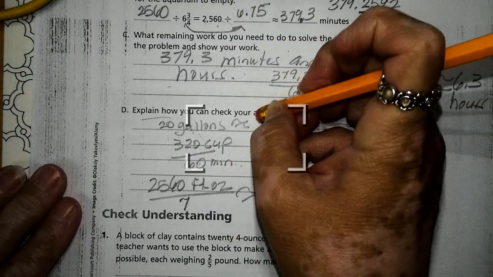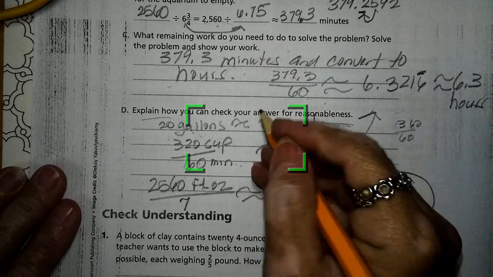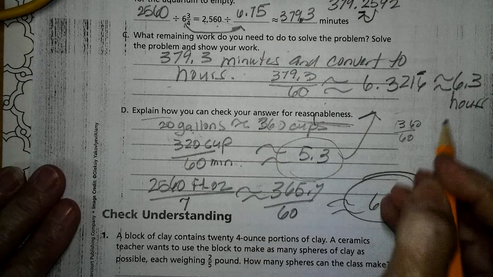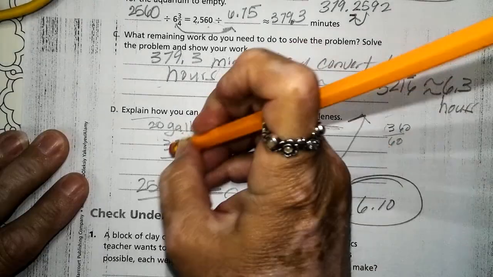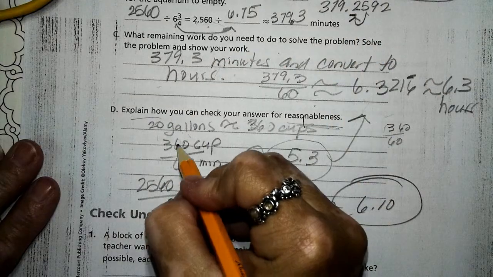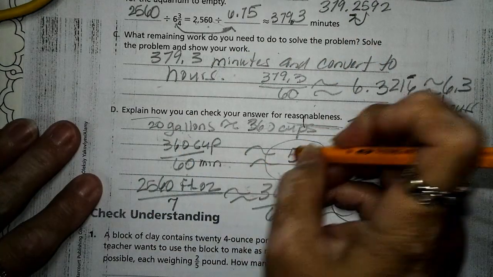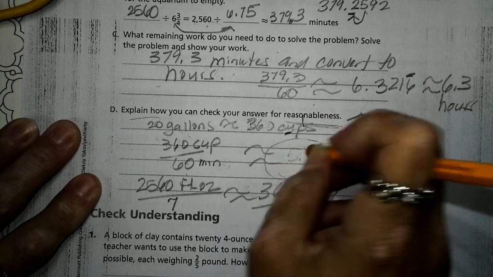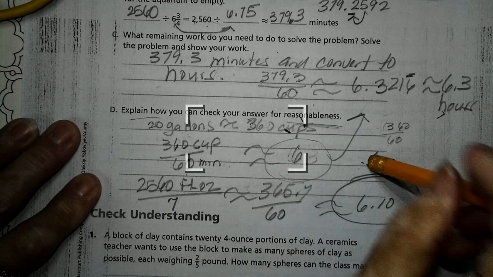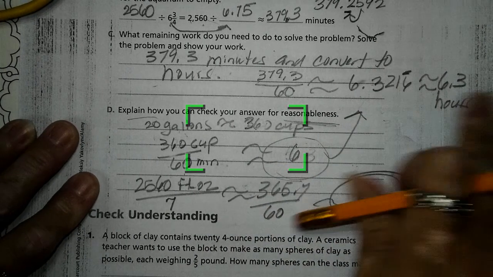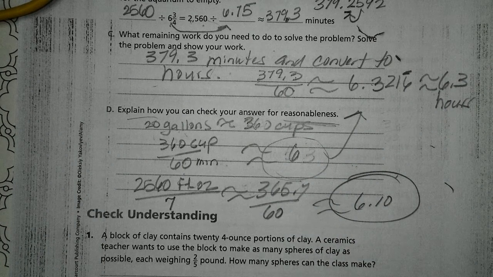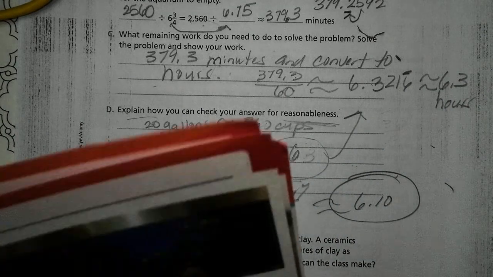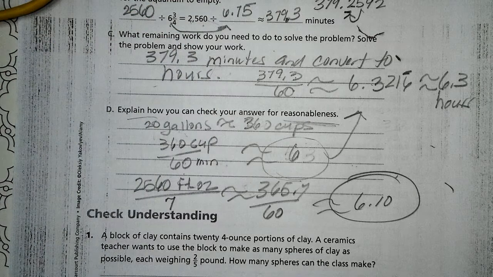So I probably should have said this is closer to 360, and 360 divided by 60 is closer to 6. That's what we should have done instead of 320, because it's much, much closer. So that would not be right here.